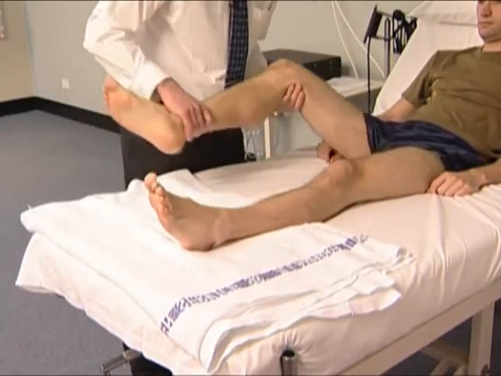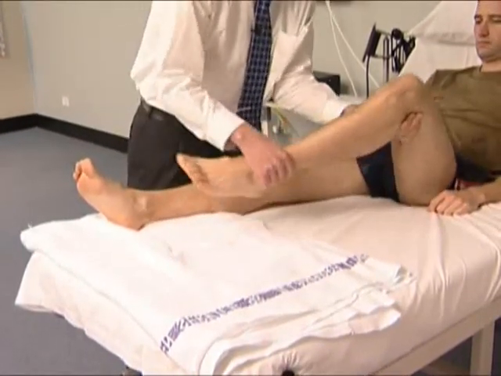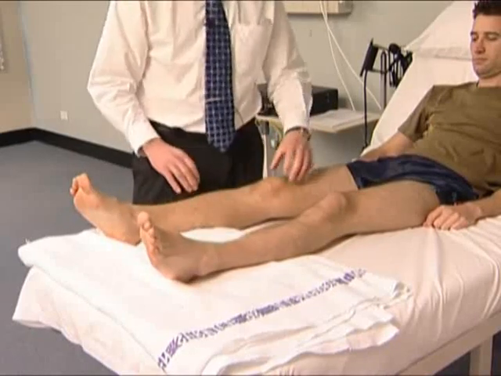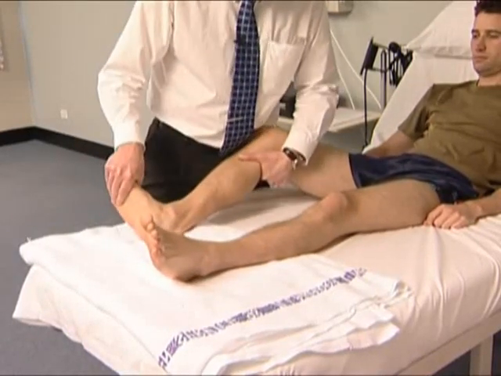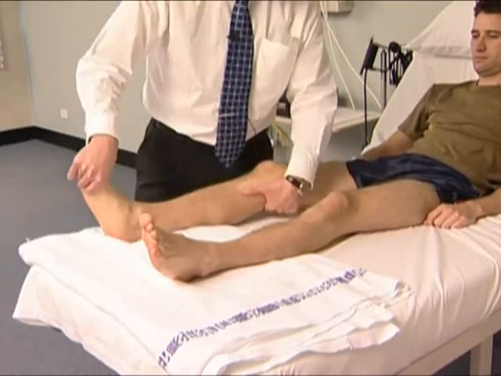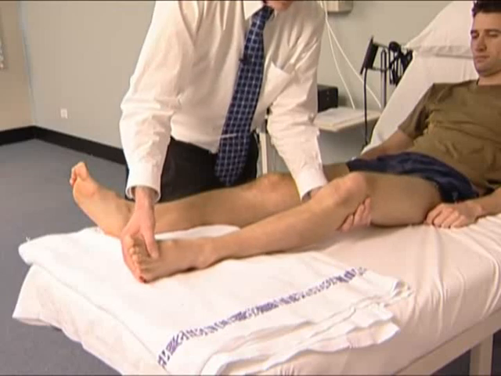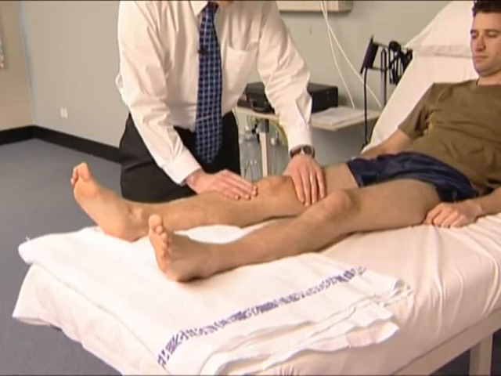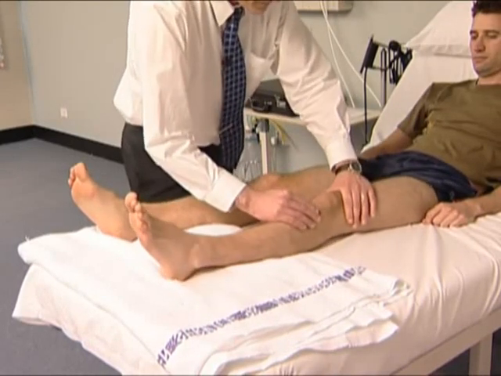And stay loose for me. Very good. Next, test for clonus of the ankle and knee. This is a sustained rhythmical contraction of the muscles when put under sudden stretch. It is due to an increased muscle tone. Patellar clonus is tested next.